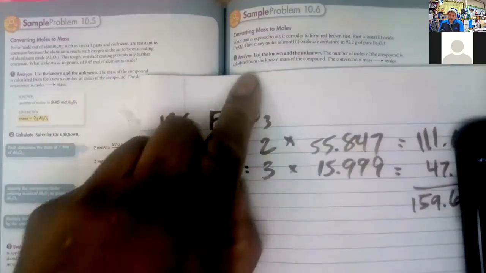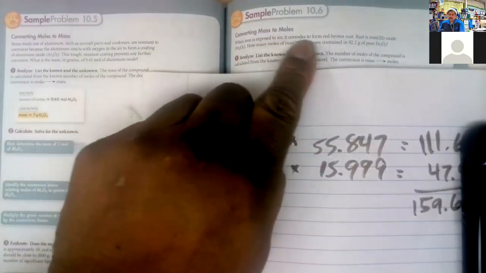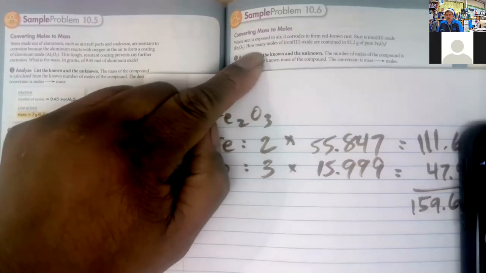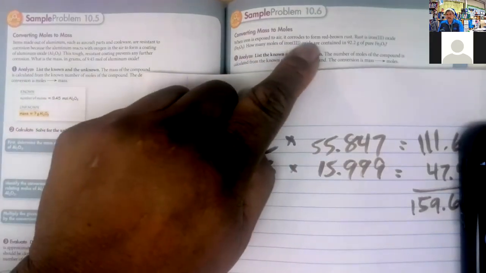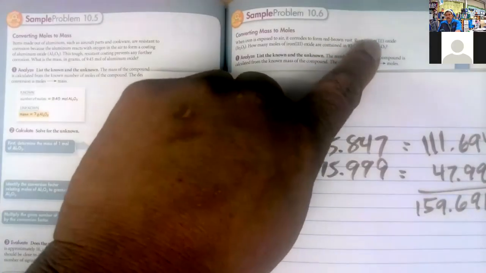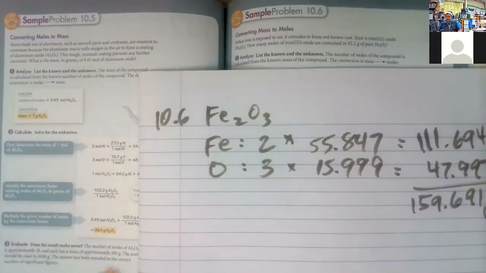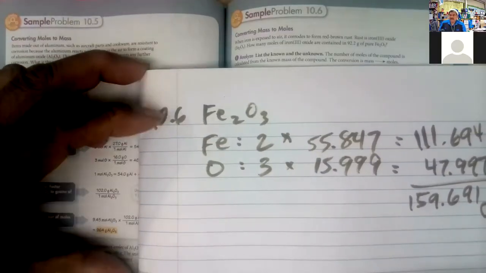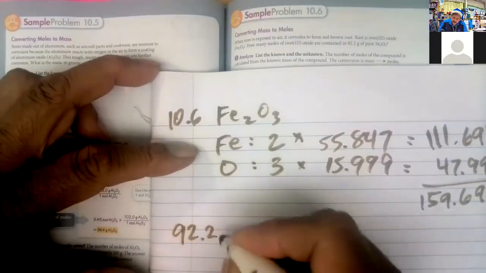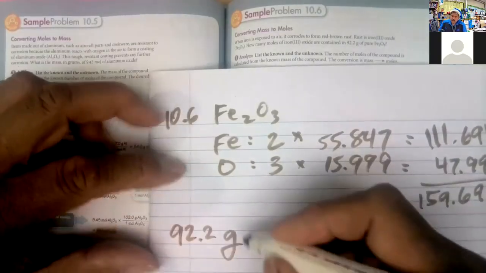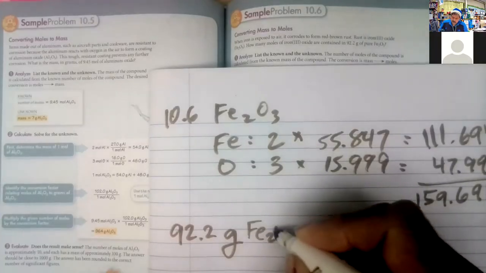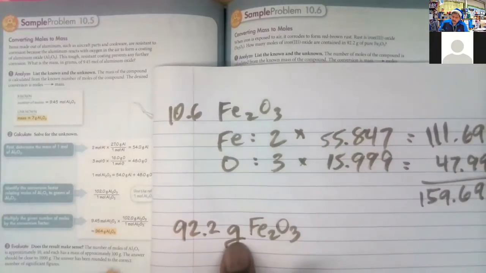And what was the question? Okay, so here's the question. How many moles of iron 3 oxide are contained in 92.2 grams of iron oxide? So that's what they've given you, 92.2. So we're going to start with that, 92.2 grams of iron oxide. That's how many grams we have now.